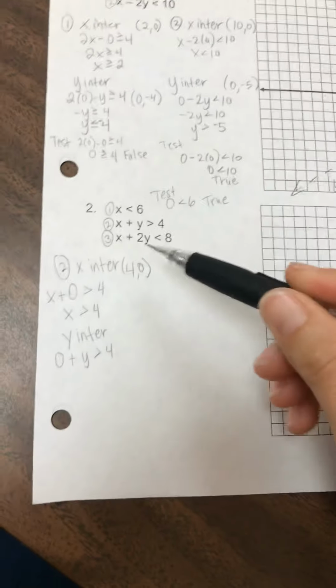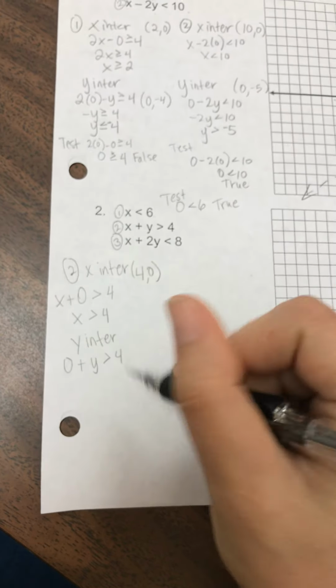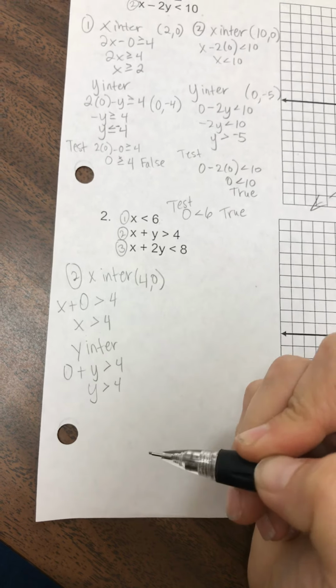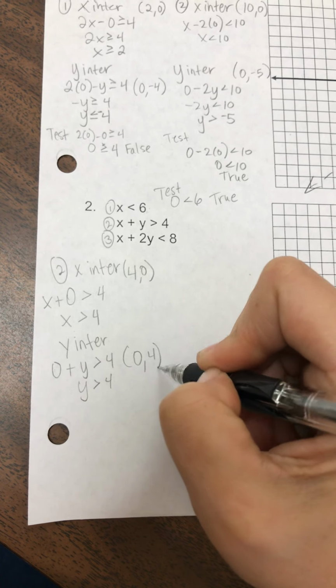Okay, so we were doing our y-intercept. We're on number 2, and it cut off while I was in the middle of doing number 2. So you're going to get y is greater than 4. So your y-intercept is going to be 0, 4.